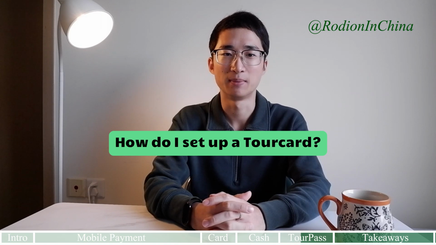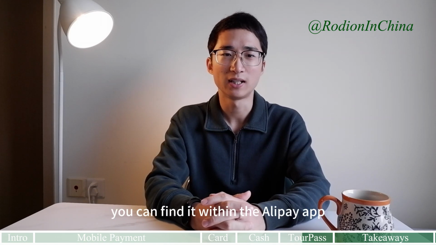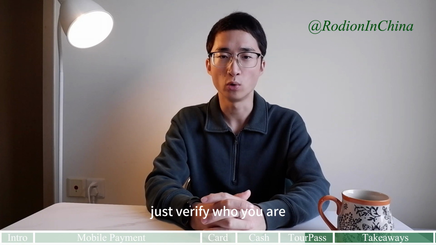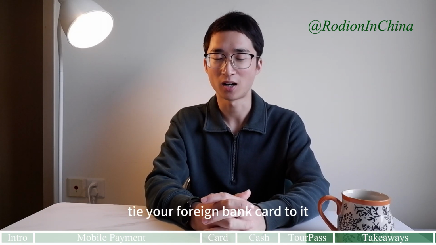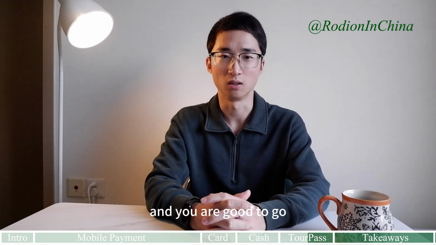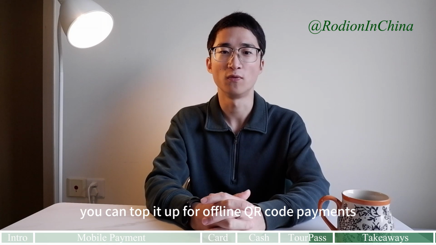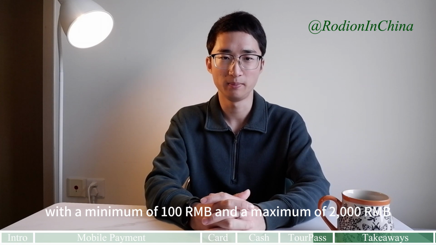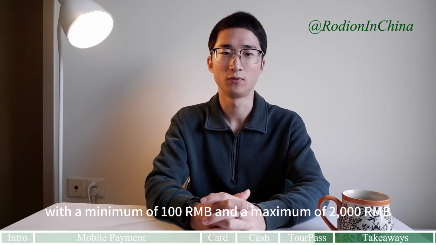How do I set up a Tour Card? You can find it within the Alipay app. Just verify who you are, tie your foreign bank card to it, and you're good to go. You can top it up for offline QR code payments. You can top up with a minimum of 100 RMB and a maximum of 2000 RMB.